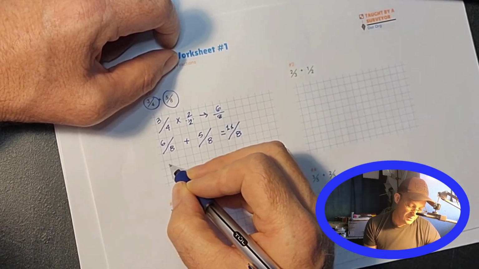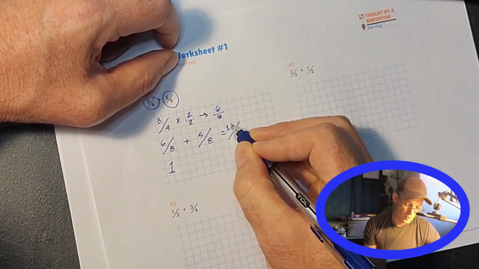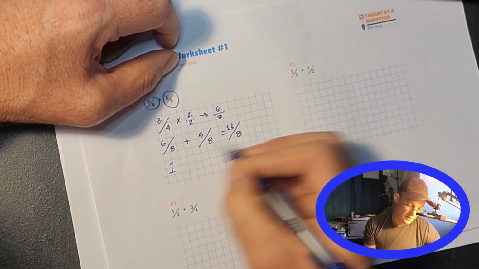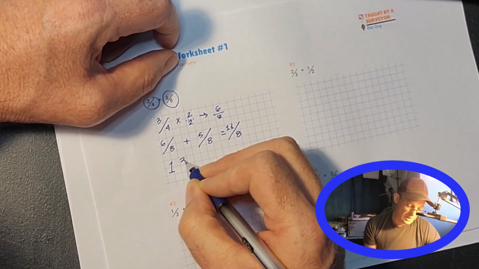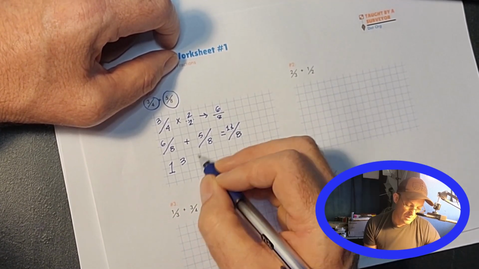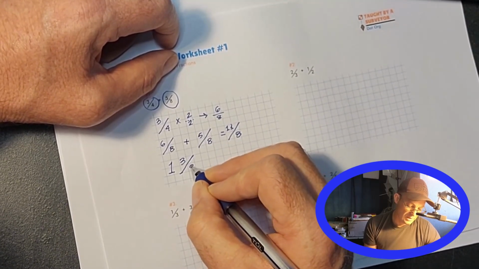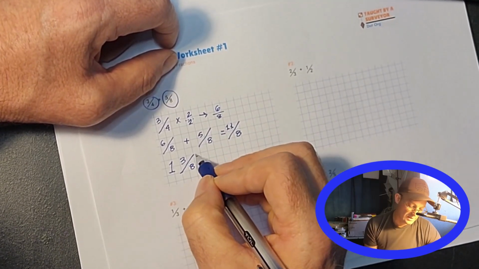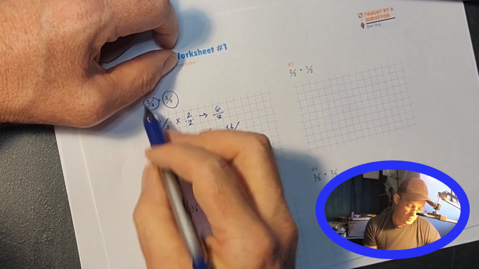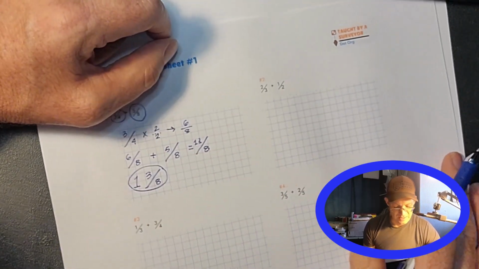So we have 1, and the remainder is 3, because 11 minus 8 is 3. So that's 1 and 3/8. That's the answer: 3/4 plus 5/8 is 1 and 3/8.